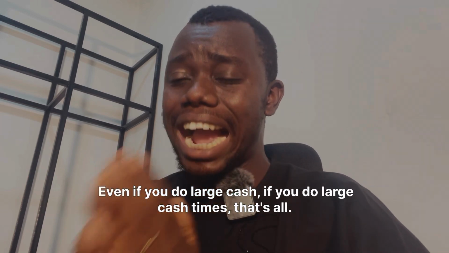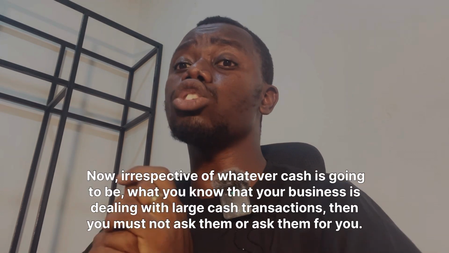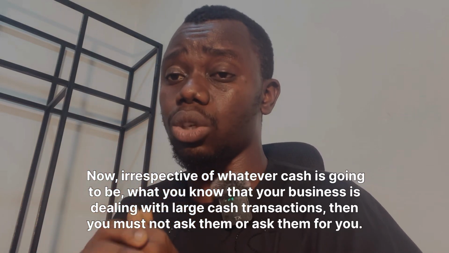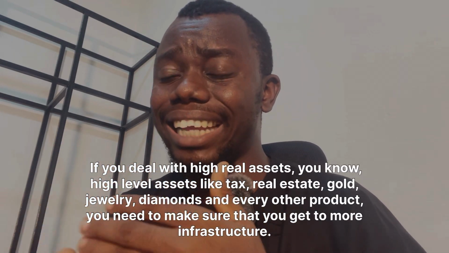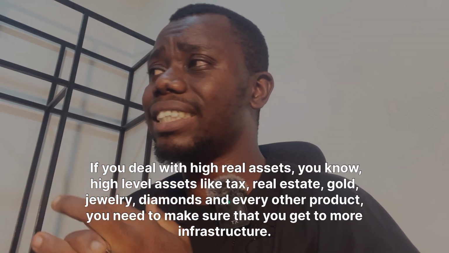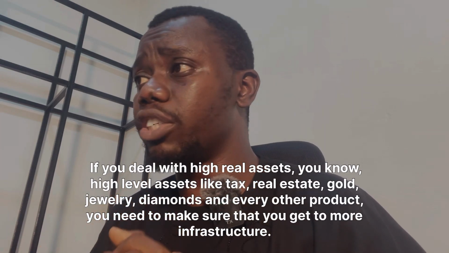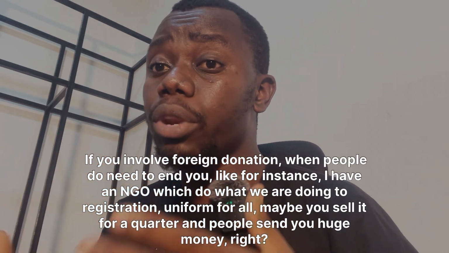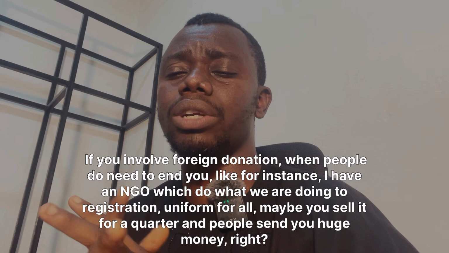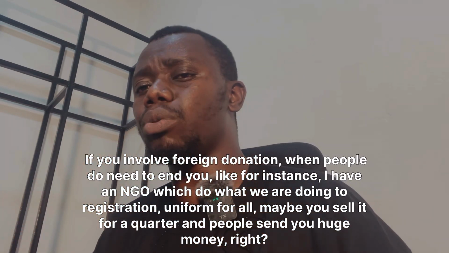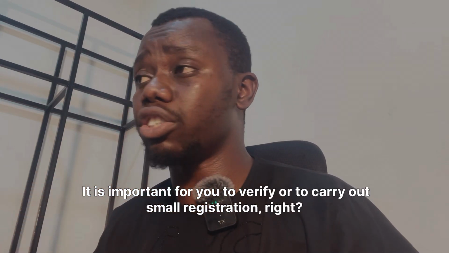If you deal with large cash, if you do large cash transactions, irrespective of whatever calculation you do, once you know that your business is dealing with large cash transactions, then you must know that SCUML registration is for you. If you deal with high-level assets like cars, real estate, gold, jewelries, diamonds, you need to make sure that you get SCUML registration done. If you are involved in foreign donations, maybe people donating to an NGO, like for instance, I have an NGO which though we are going through registration, maybe you solicit for funds and people send you huge money, it is important for you to carry out SCUML registration, right?